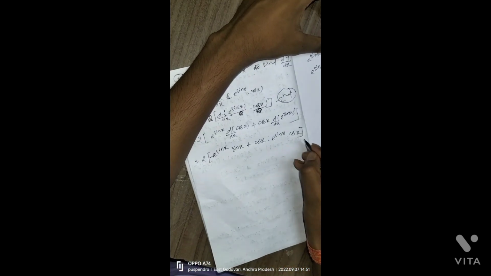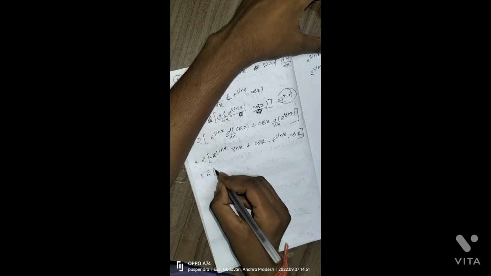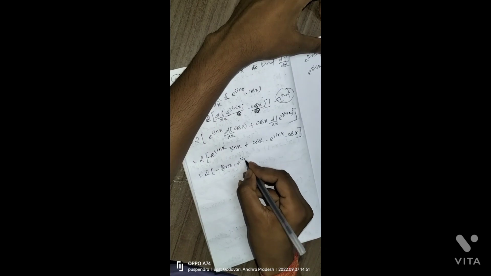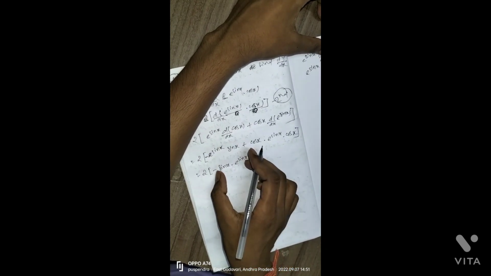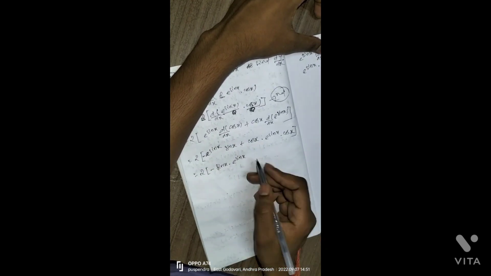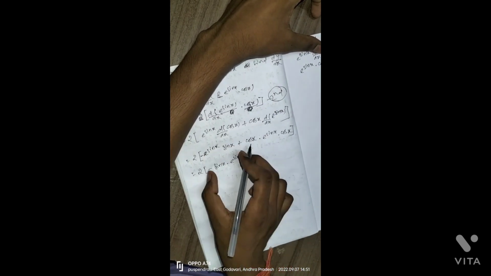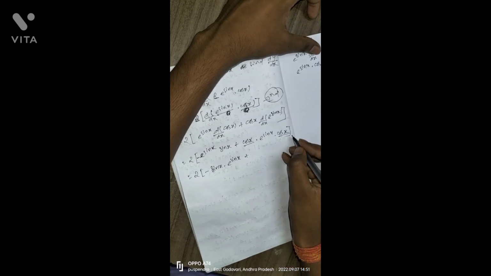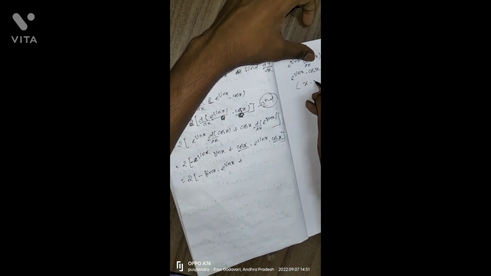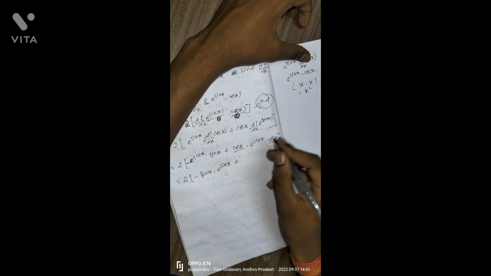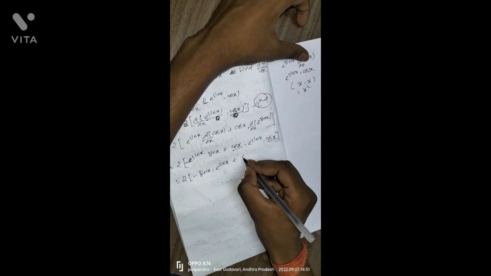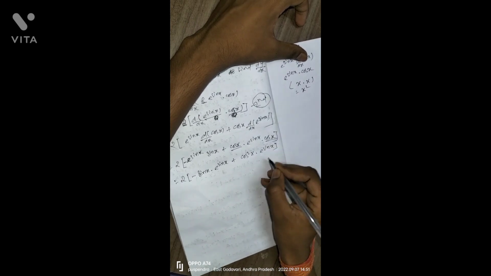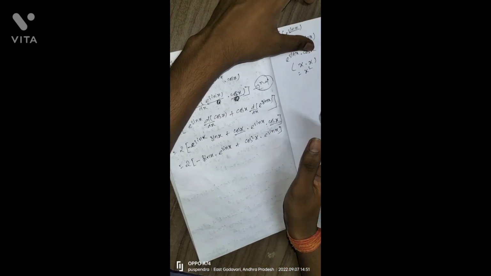Again, one process you can do: minus sin x into e to the power sin x. If you keep this thing, then it is okay. Don't worry, I am keeping it this way. If you write this thing directly, then also it will be okay. Now plus cos x into cos x, it will be cos square x into e to the power sin x. e to the power sin x.